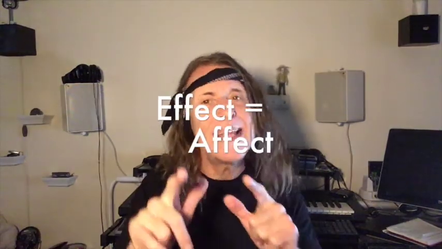Okay, the topic, adding effects. Effect equals affect. Affect defined: to touch the emotions of someone and communicate with them emotionally. So you want people to feel. Well, of course you do. That's the whole dynamic of music. We're dealing in the currency of emotions.